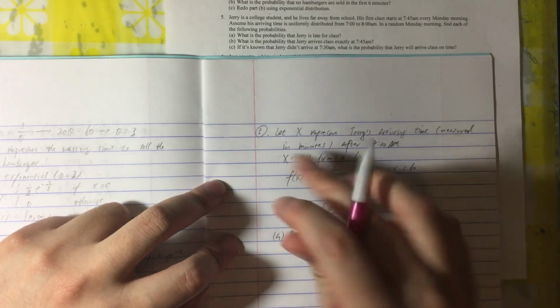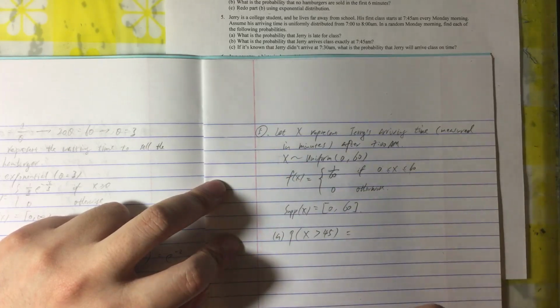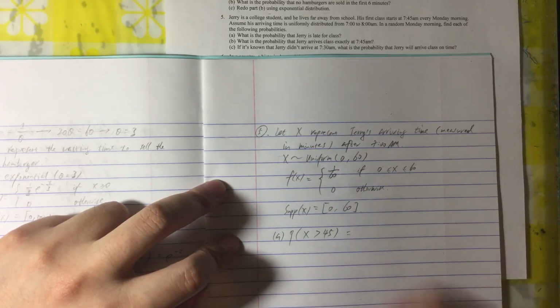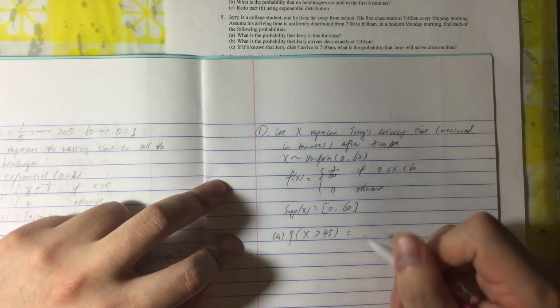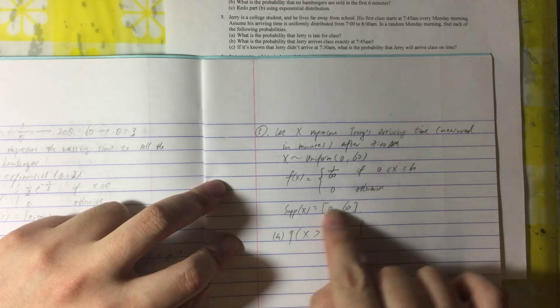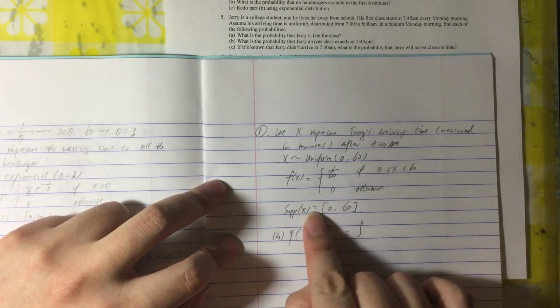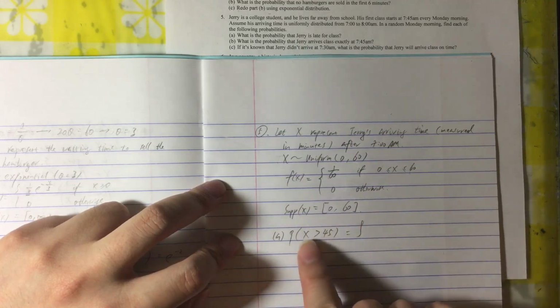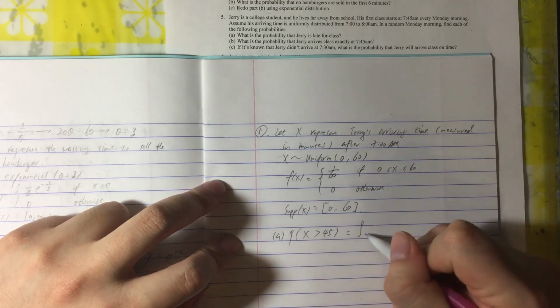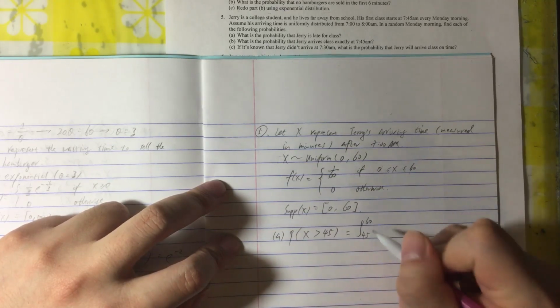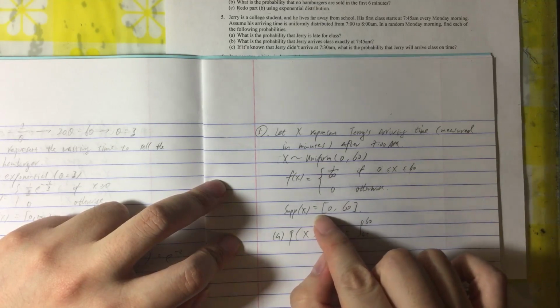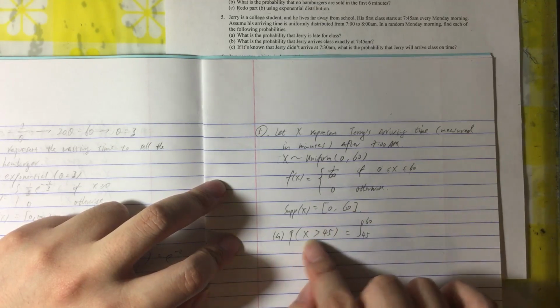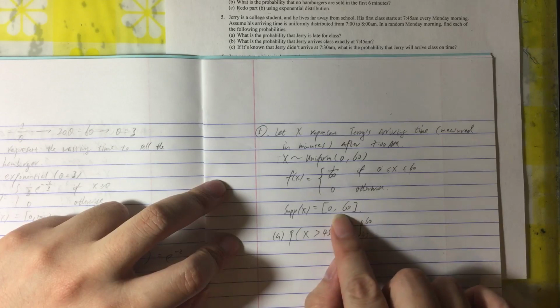Since x is a continuous random variable, we use integrals, the area under the curve, to represent probabilities. So here I take an integral. The support is from 0 to 60. So if x is more than 45, it's an integral from 45 to 60.